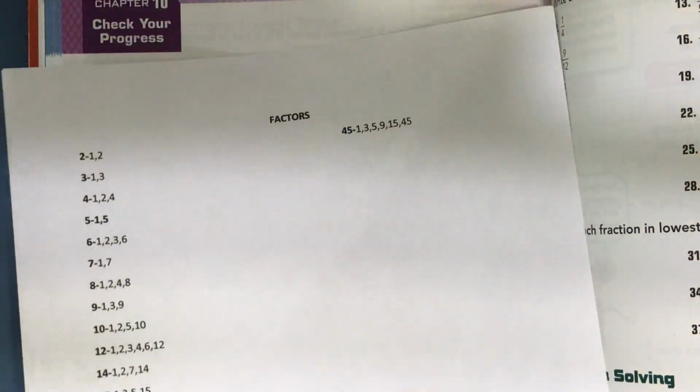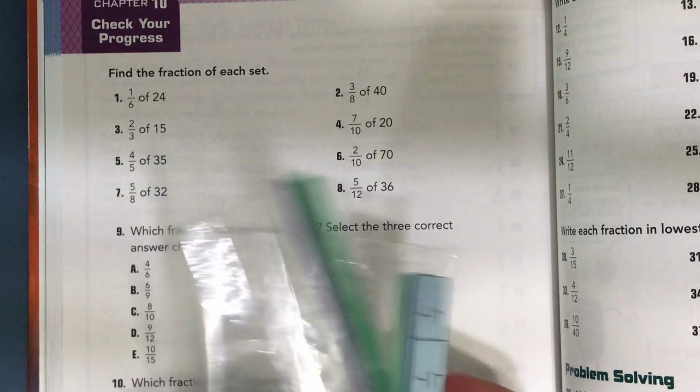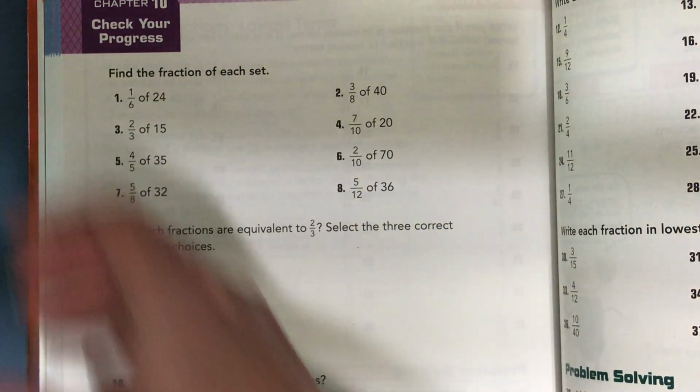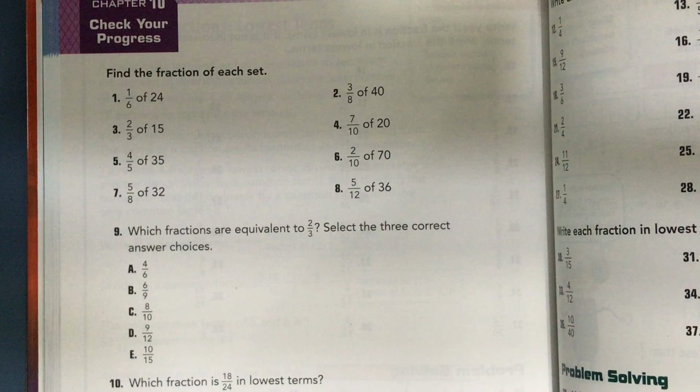You need your factor sheet, which I have right here. You need your fraction strips, which I have mine right here in this bag. And you need something to count with. I have a bag of beans. If you don't have anything to count with, then you can just make marks on your paper.